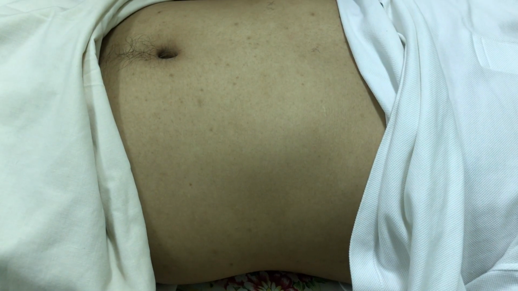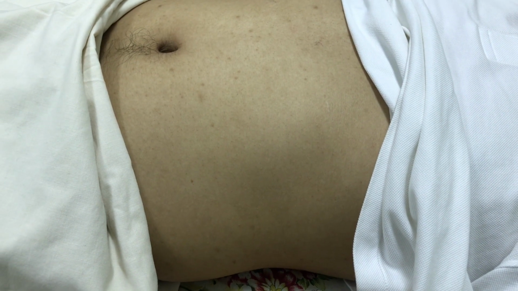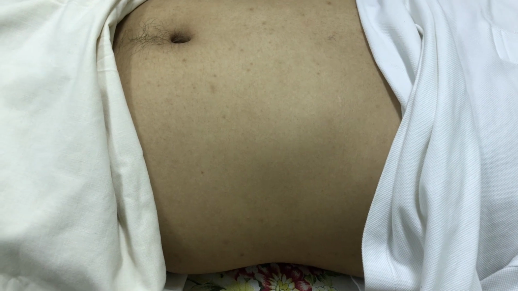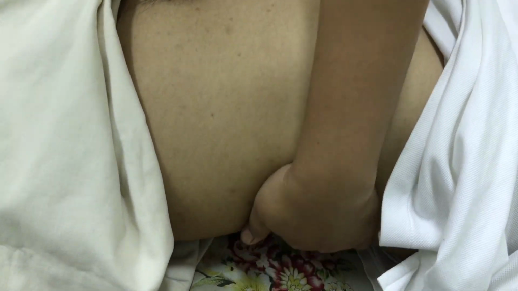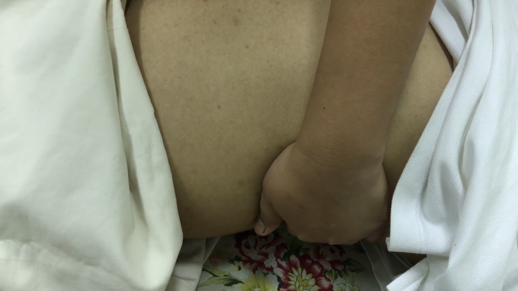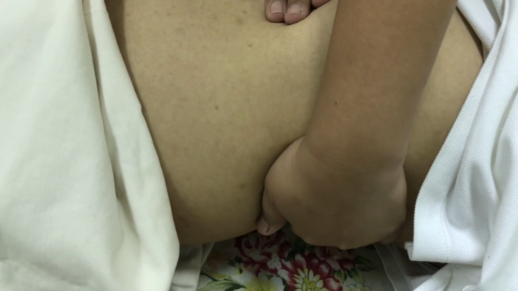Palpate the spleen, noting consistency and tenderness. Stand at the client's right side. Reach over the abdomen with your left hand or left arm and place your hand under the posterior lower ribs. Pull up gently.